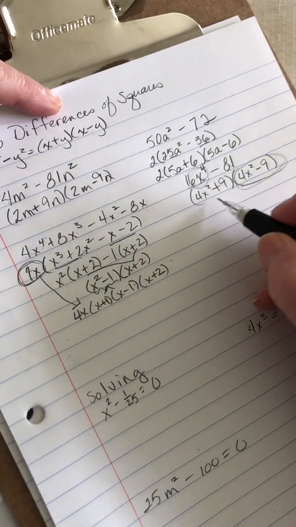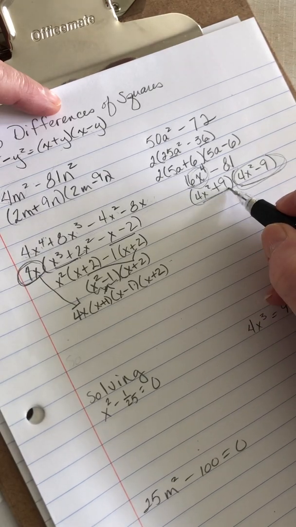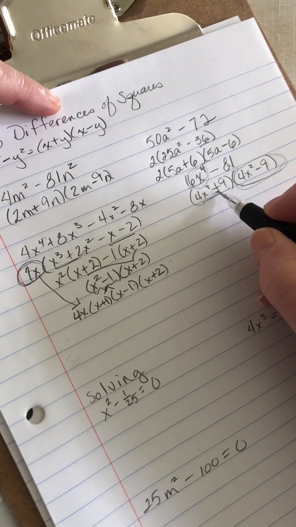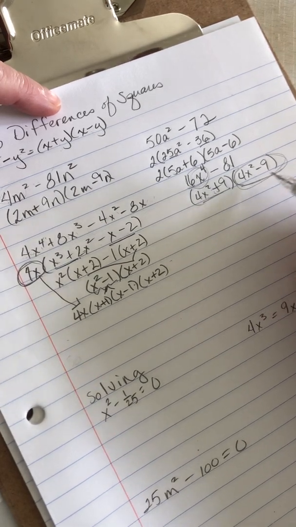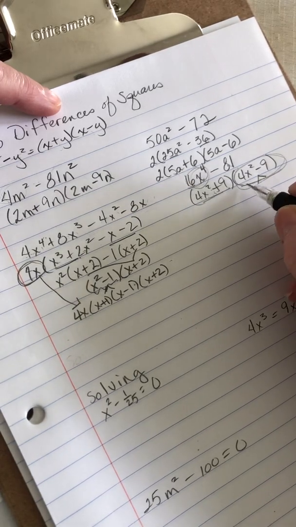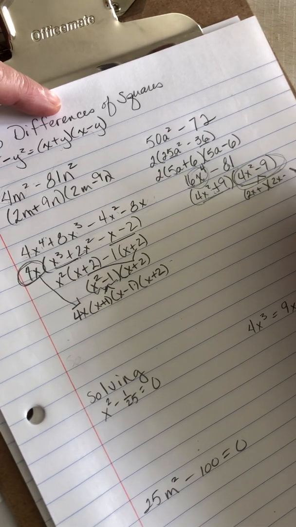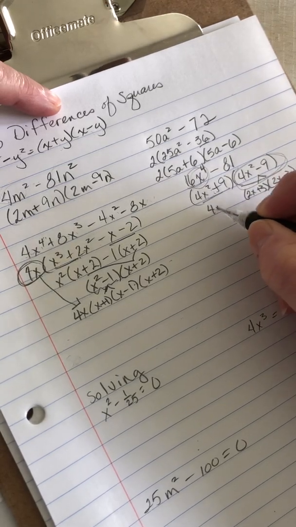There's another difference of squares. This is prime. Okay? Because this says the signs would be the same, in which case I would have a sum in the middle, and there isn't one. So this part's prime, but this part I can still break apart. Square root of 4x squared is 2x, so I'm going to have a 2x plus, 2x minus, square root of 9 is 3, and I copy my first one.